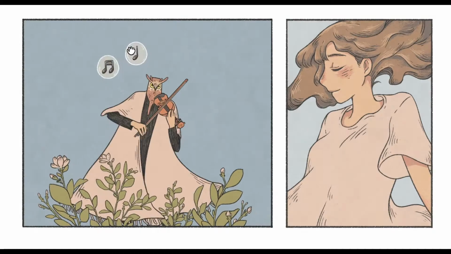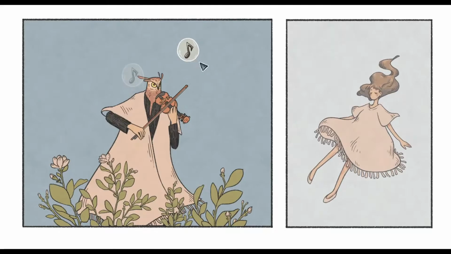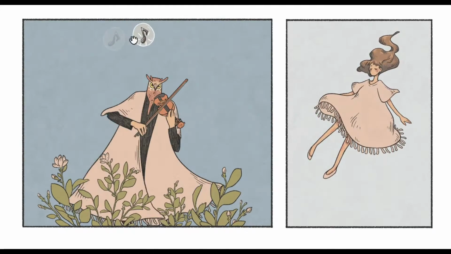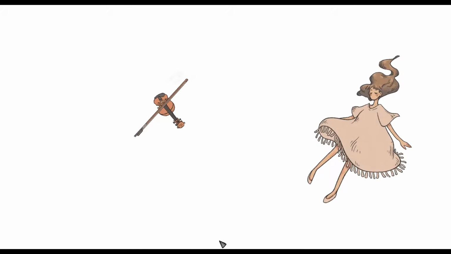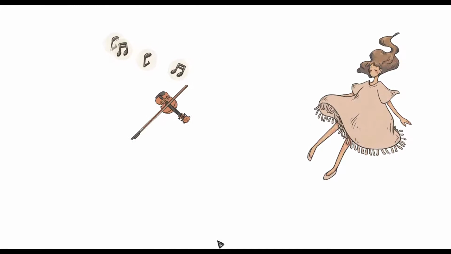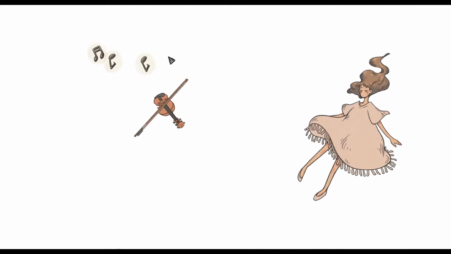Etta loves the music that Owl is playing. And she is floating. Let's bring her closer.